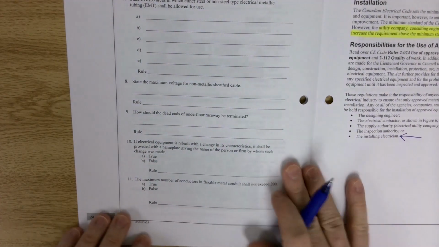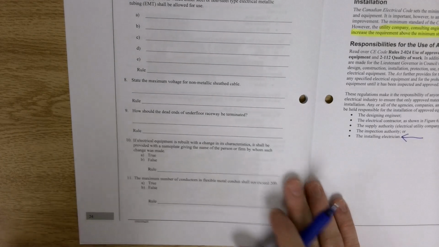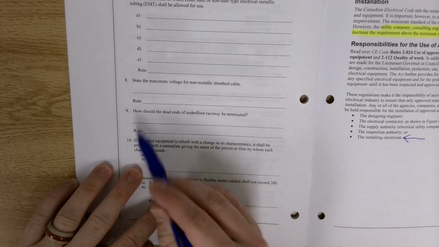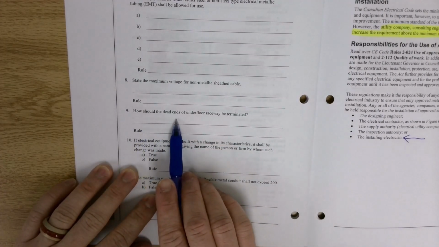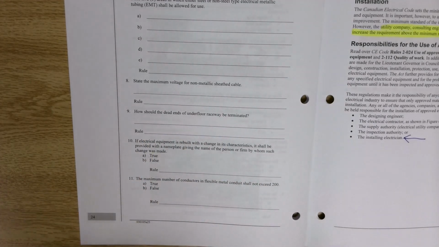And that's the point of code class, is your answers should be in the codebook in general. So how should the dead ends of underfloor raceways be terminated? Gee, I don't know. I've actually not personally worked with underfloor raceways.